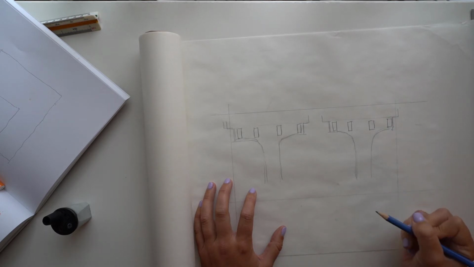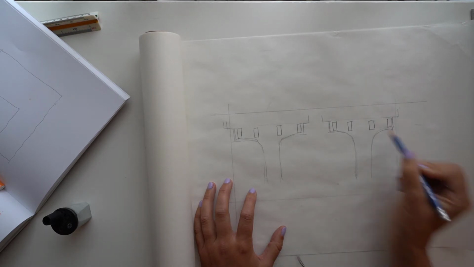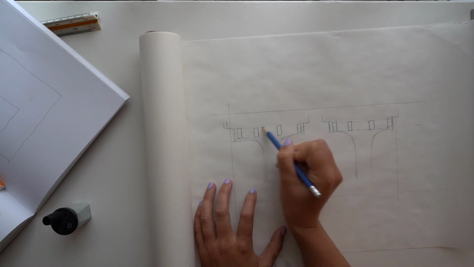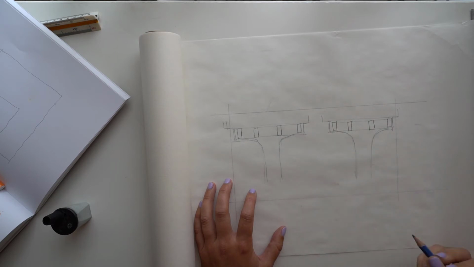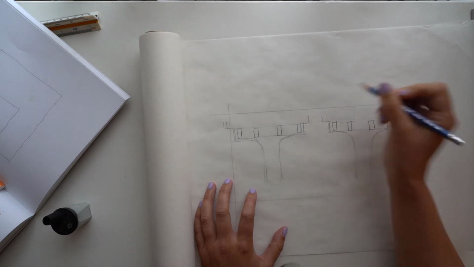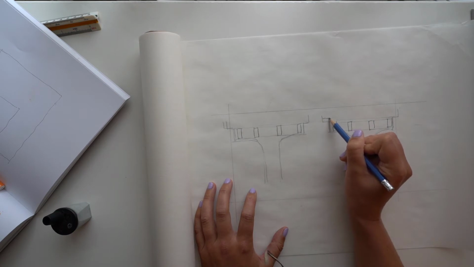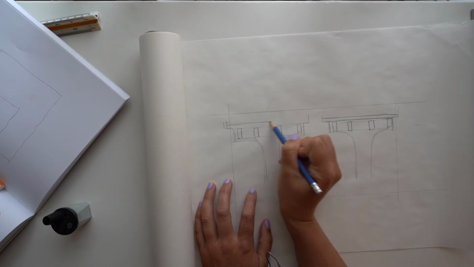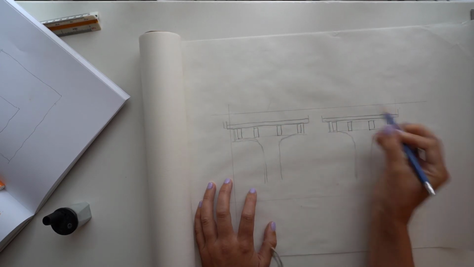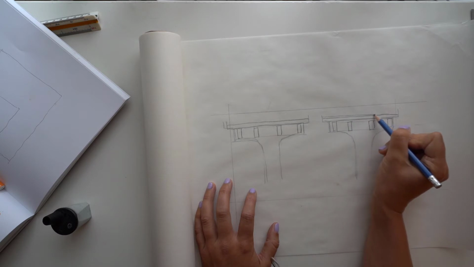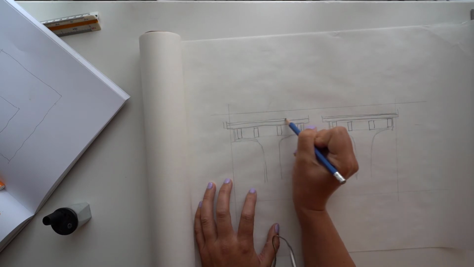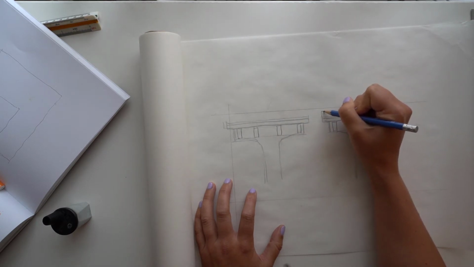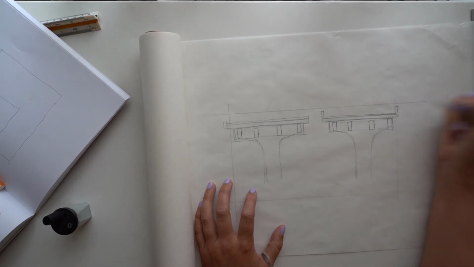There are some cross-sectional supports that run like this along the section. And then I would imagine up here we have some kind of a concrete deck. Probably have some surfacing on top of that. And then on the edges, there are guardrails. So let's define those a little bit more.